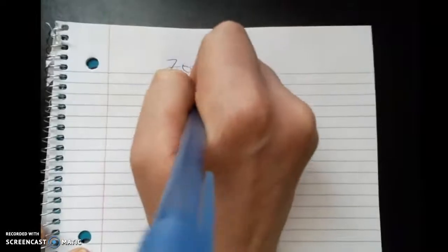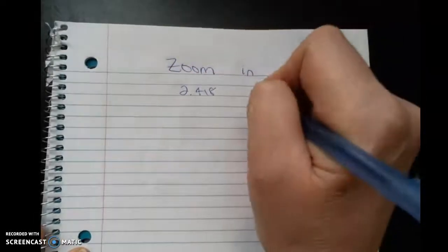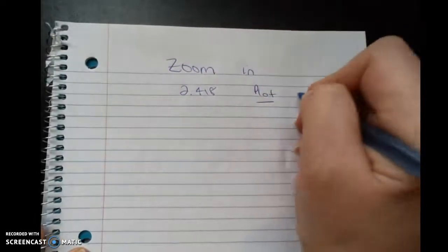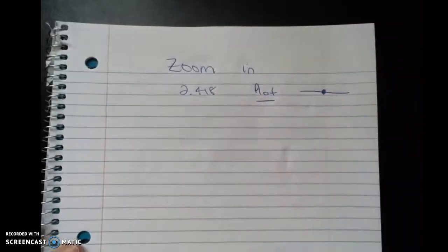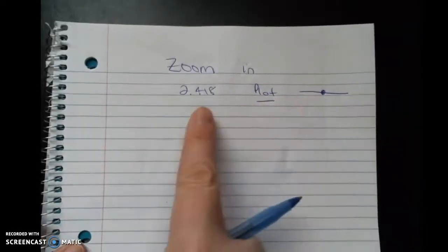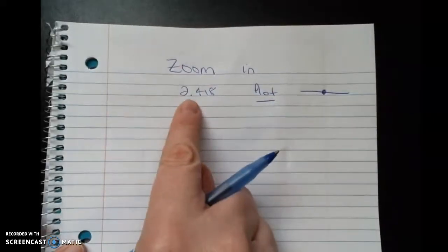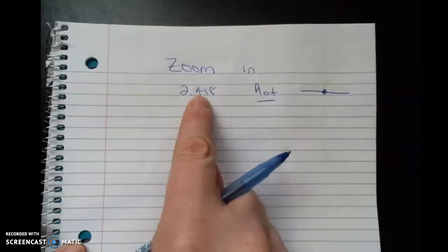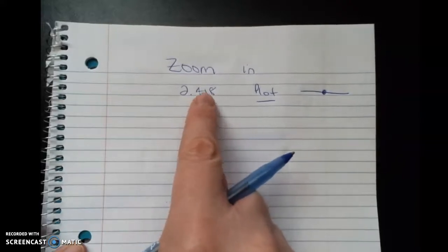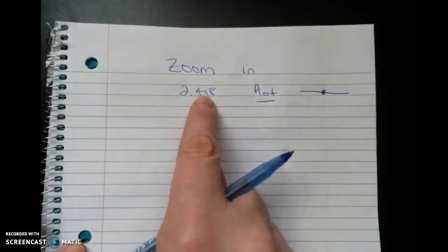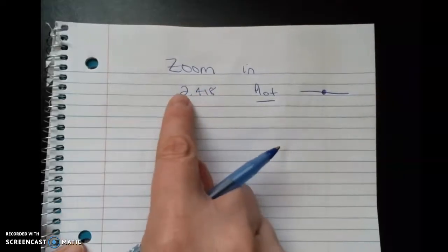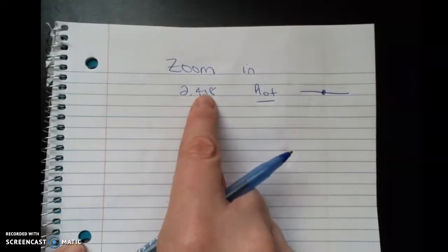So the first thing I want to look at is when you zoom in and the structure of a number line. Say I give you 2.418, and again, if the directions say plot, that means that you are literally going to have to put a dot. You can't just label things, you have to plot the point. So say I ask you to zoom in and plot this. We have 2, and for the decimal point, and then we have 418, in the tenths, hundredths, thousandths position. So this would be 2 and 418 thousandths.